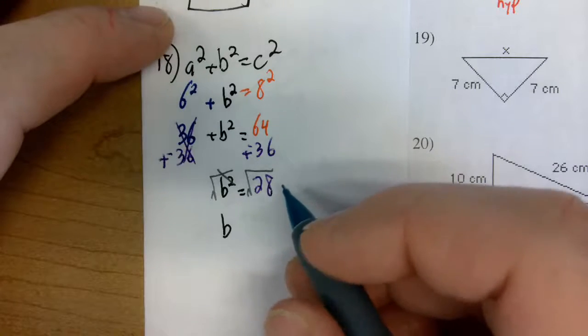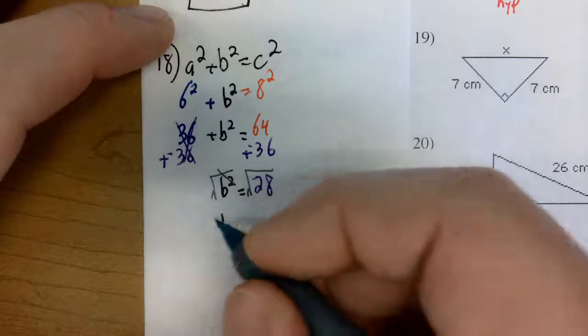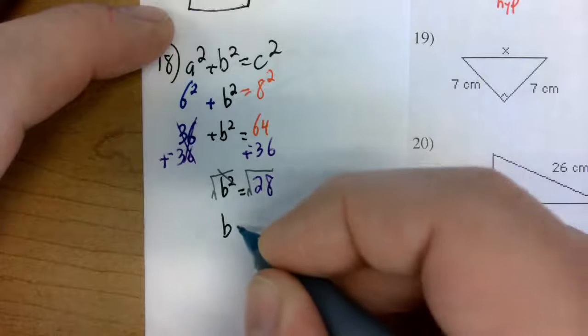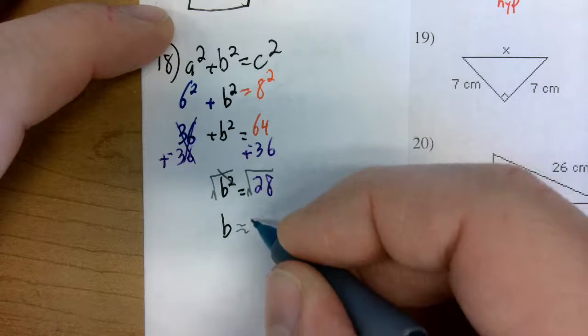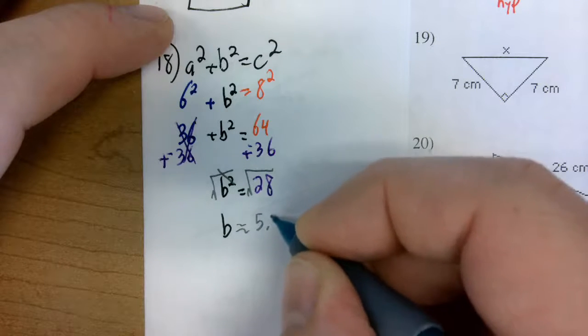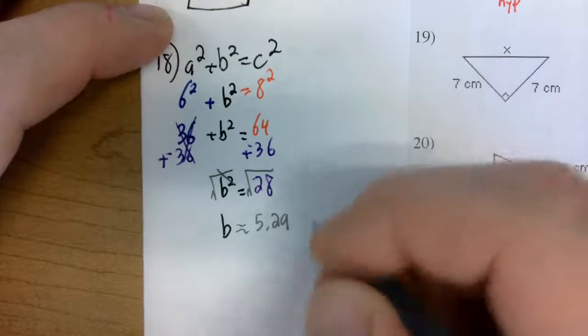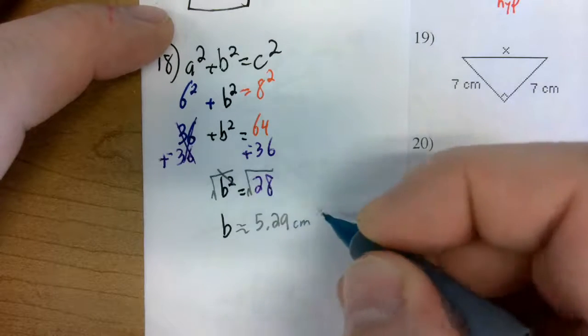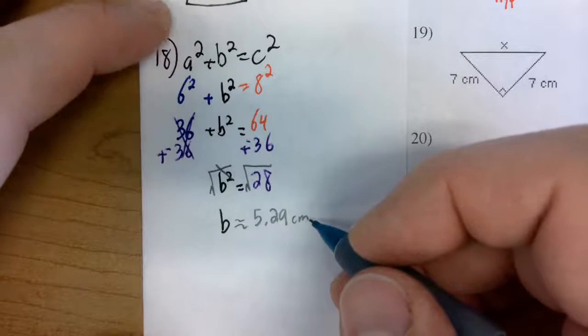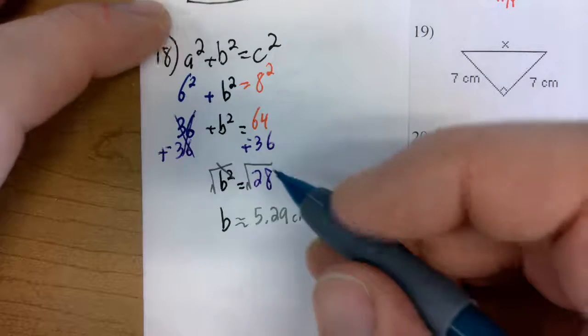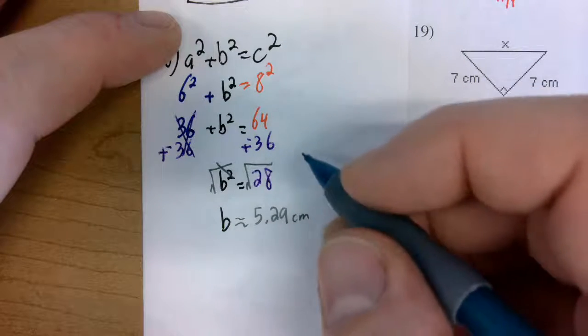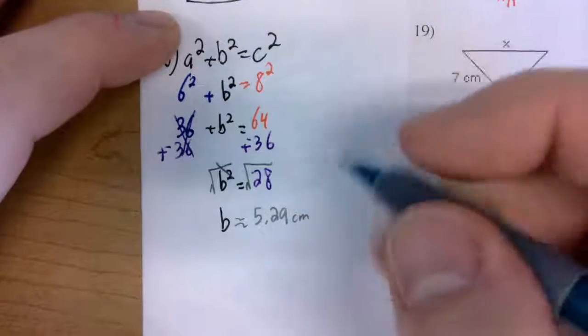Did it come out nice? Nope. Came out to be a decimal. So they said, tell me what it is approximately. So it's approximately 5.29 hundredths of a centimeter, 5.29. Round wherever you need to, but if they don't tell you what to do, Mr. Walls says 2. But now it says, do the exact.